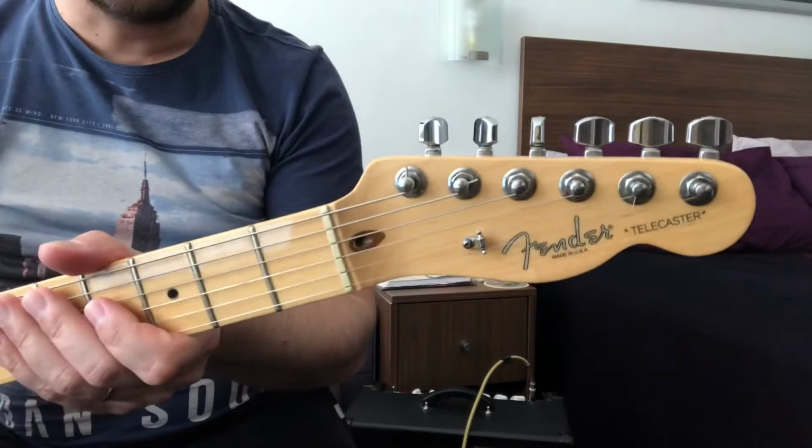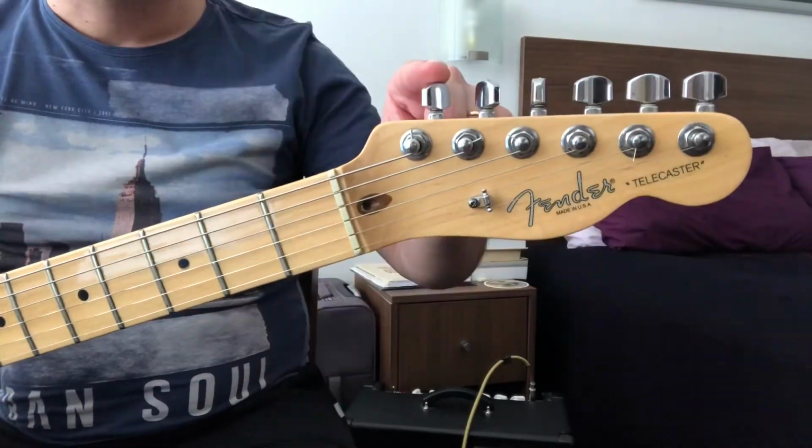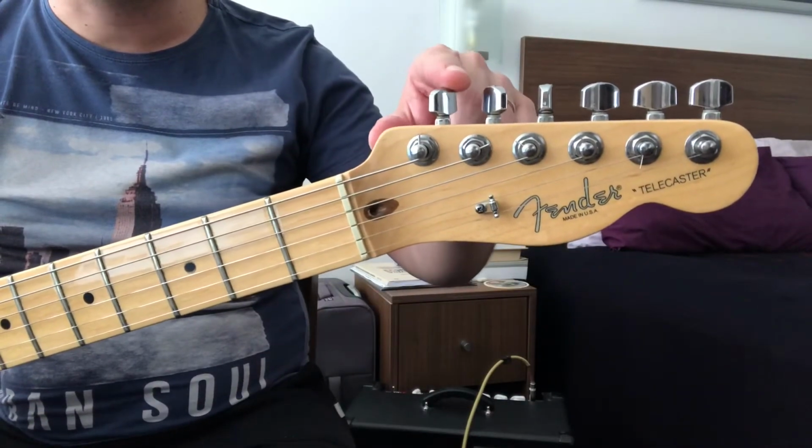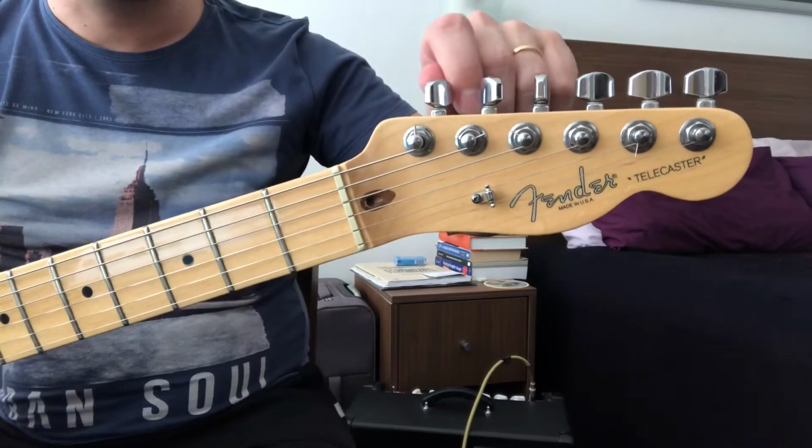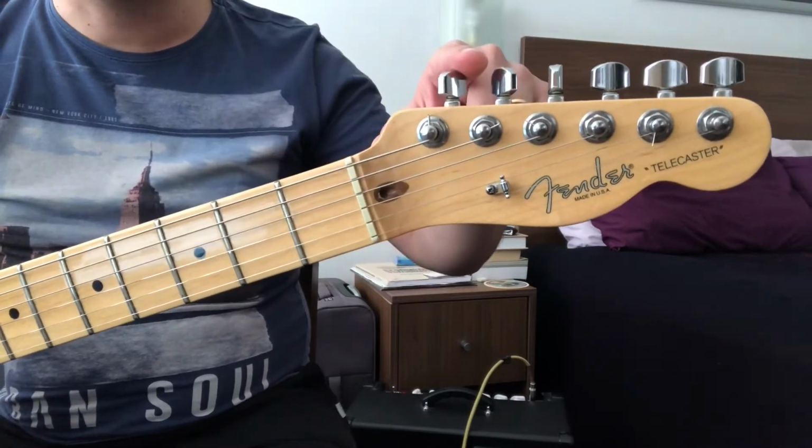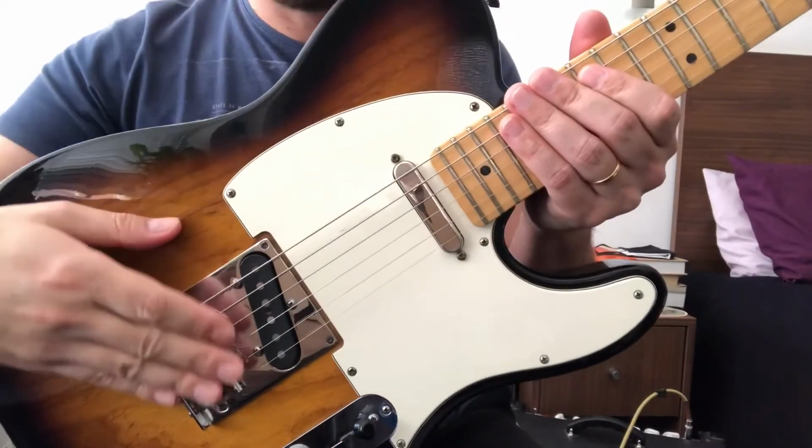Now let's take a look at the headstock. On the headstock, we have here the tuning pegs. These tuning pegs are for us to tighten or loosen the strings, and this way we tune the guitar up. We have here the guitar strings. My guitar is a 6-string guitar.